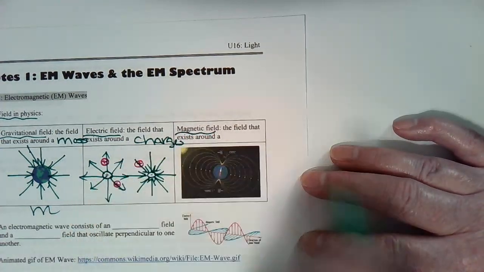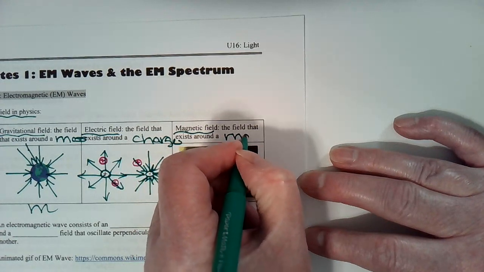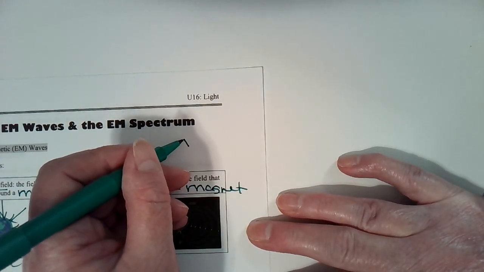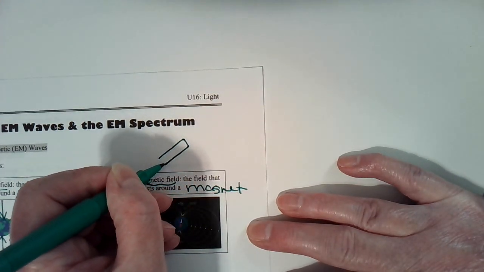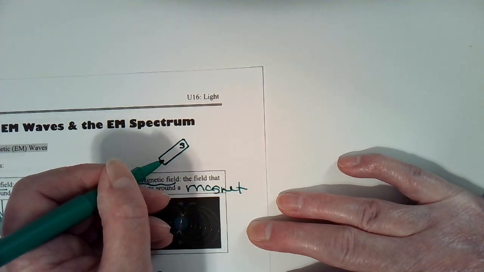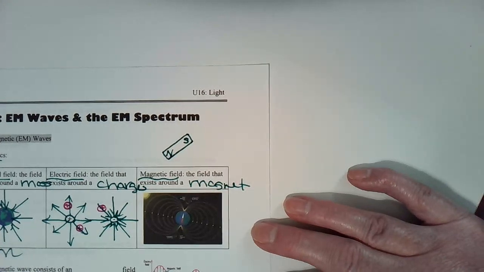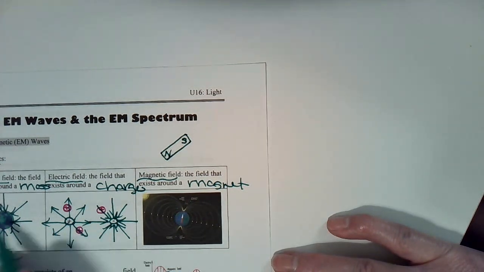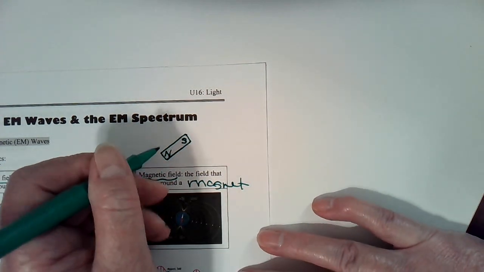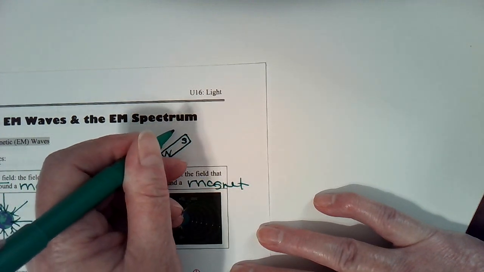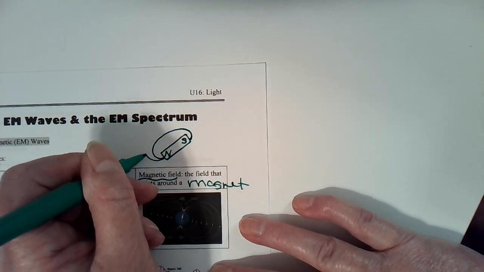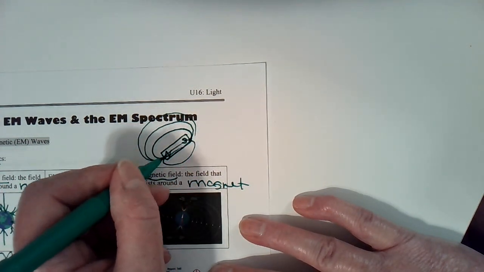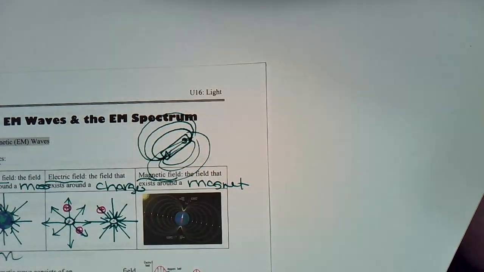But magnetic fields exist around magnets. So I'm just going to draw a magnet here for a minute. I'm going to draw what's called a bar magnet. And a bar magnet has a south pole and a north pole. And the magnetic field that exists around magnets is not arrows that point inward or outward, but the arrows go from the north pole around in a loop to the south pole. North pole to south pole, north pole to south pole. And I'll do some the other way, north pole to south pole. And it ends up looking something like that.